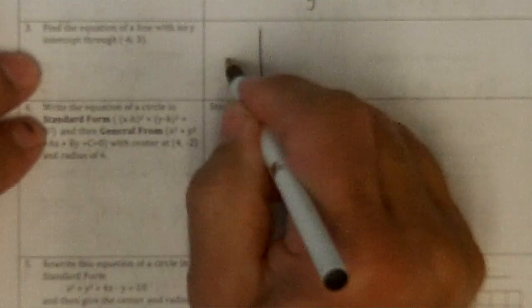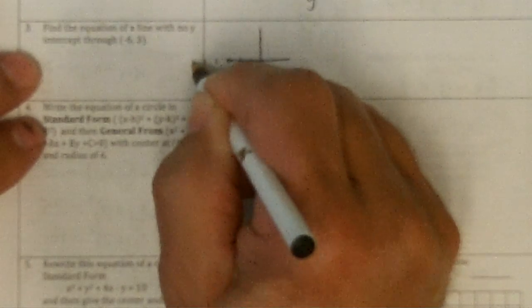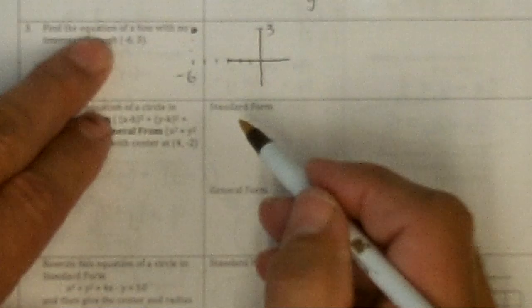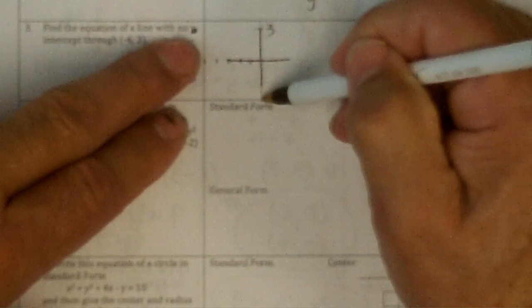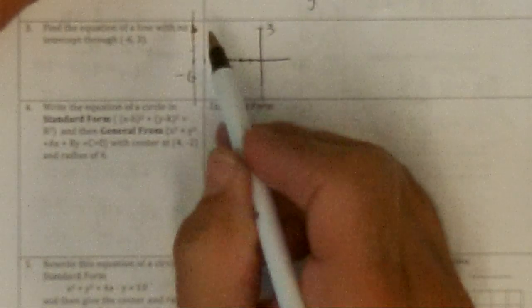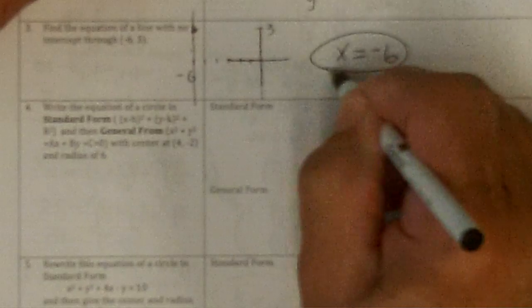Okay. Number 3. So I'd have the point negative 6, 3, and I want to find the equation of a line with no y-intercept. So it can't hit the y-axis, so the line's going to have to go like that, and a line like this, every x value is negative 6, and so it's x equals negative 6 is the equation.